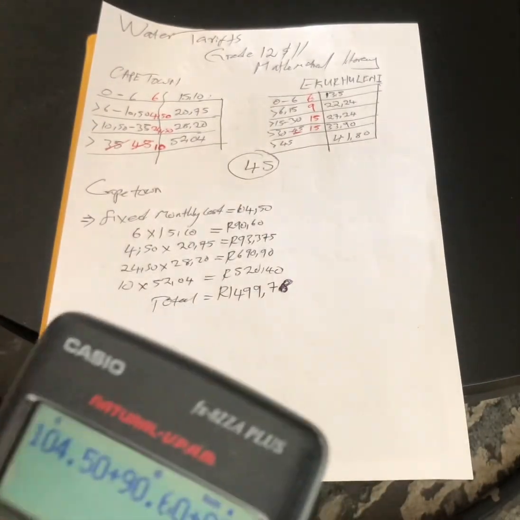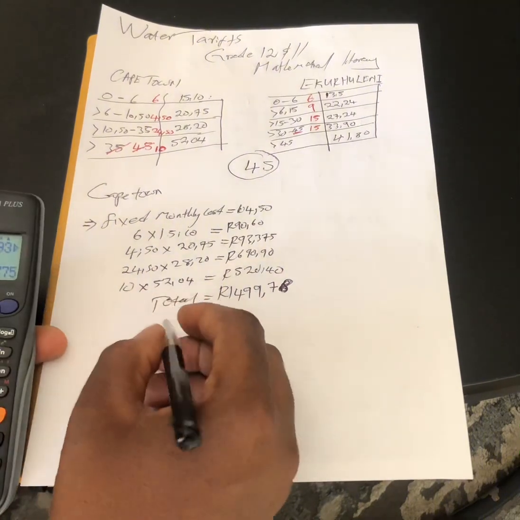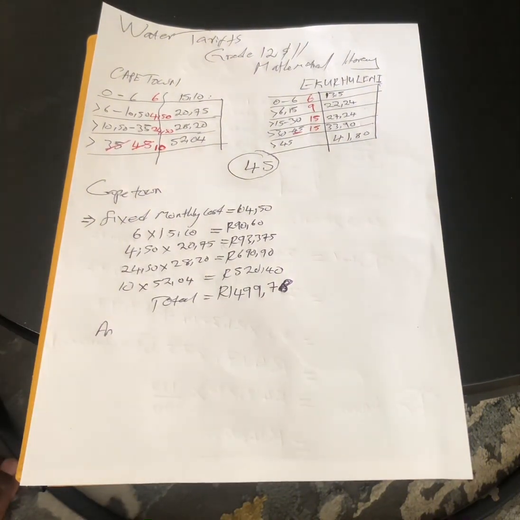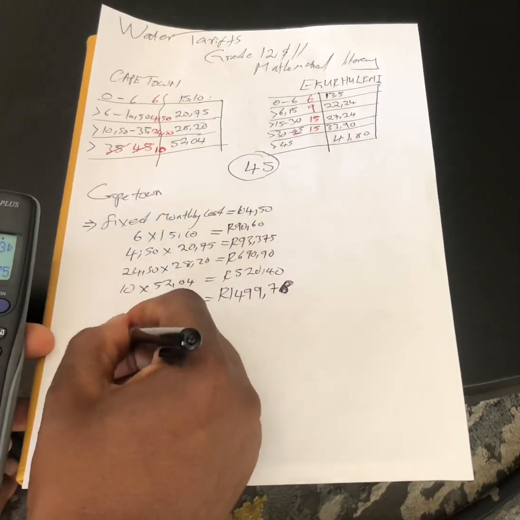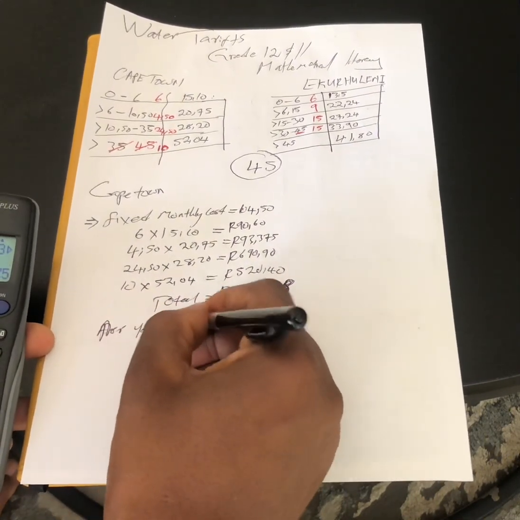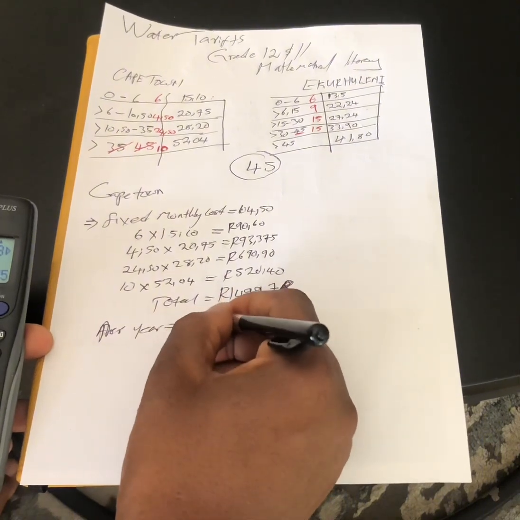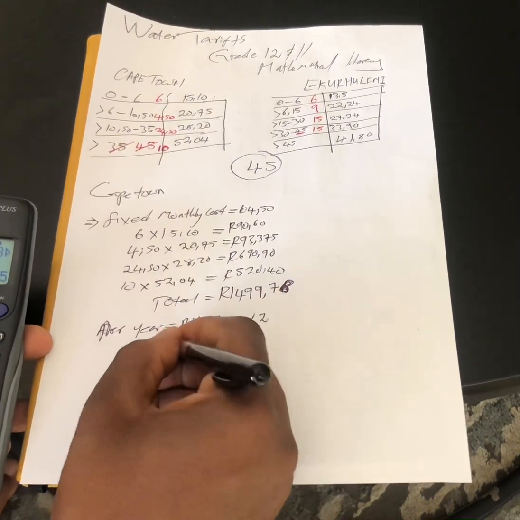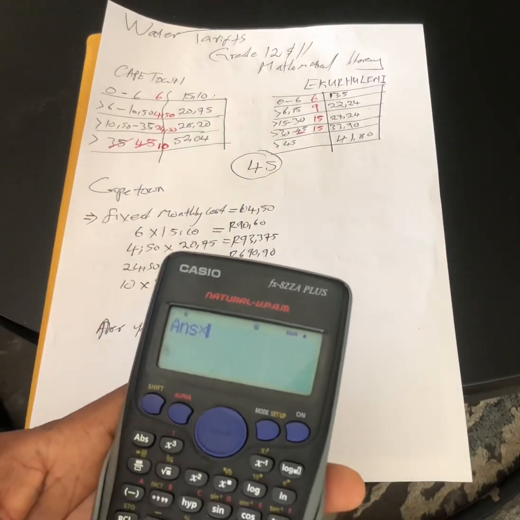And then in a year, we're going to say annually, because now we're talking about per year. Per year is going to be this amount, 1,499.78 multiplied by 12.